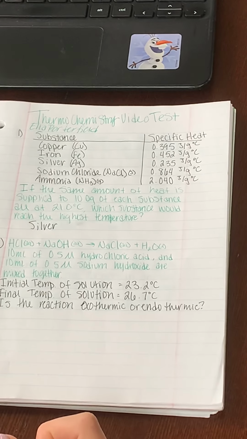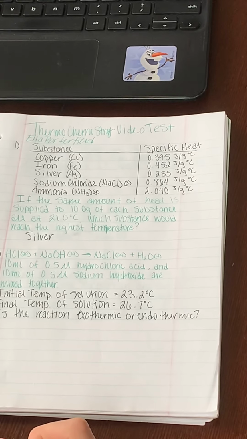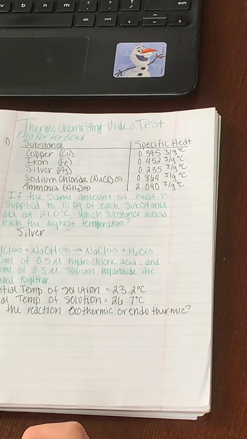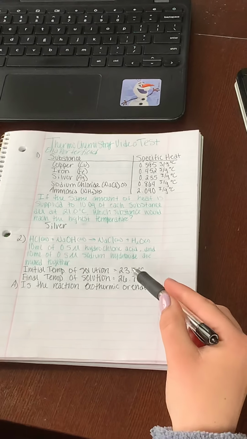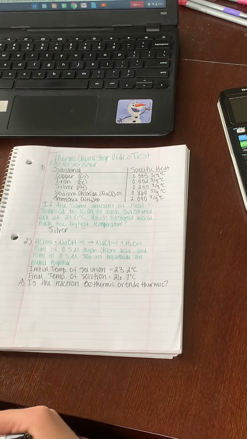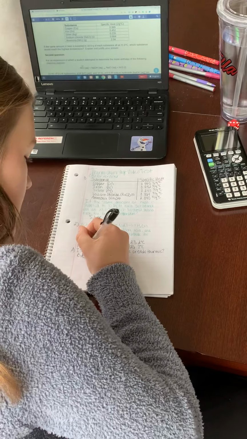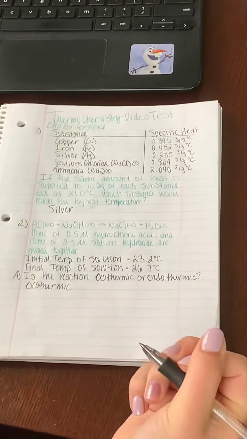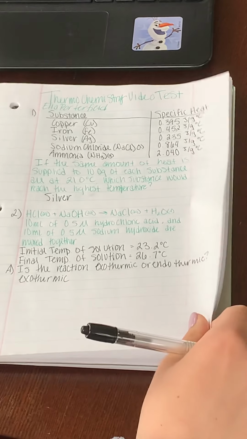And the question is, is the reaction exothermic or endothermic? And we know that it is exothermic because the temperature is increasing, which means that heat is going out of the reaction. So that is not really super hard.